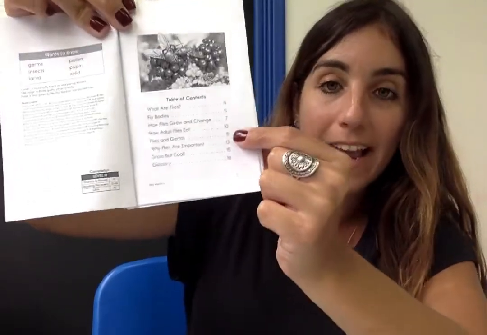So the next thing we need to do is look at our table of contents. So our table of contents tells us everything that's going to be in the book and what page we can find this information.